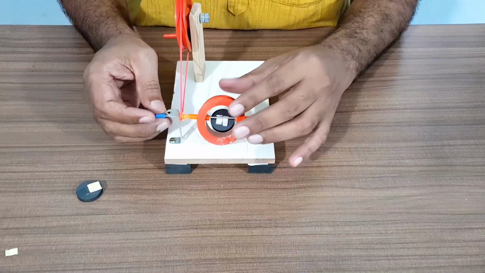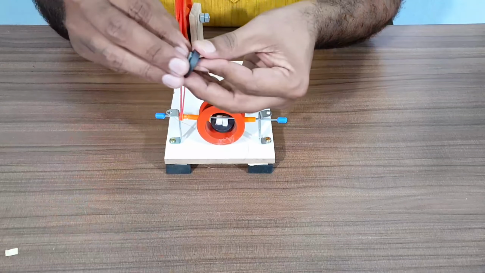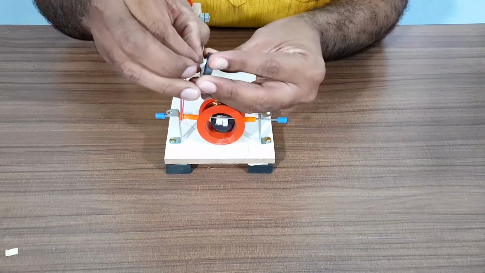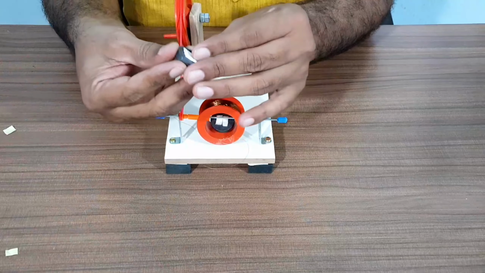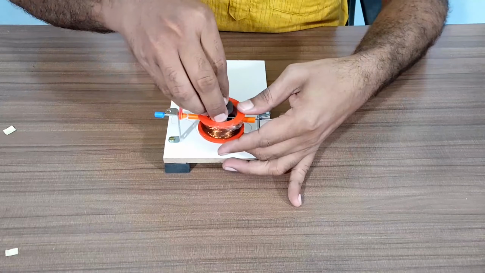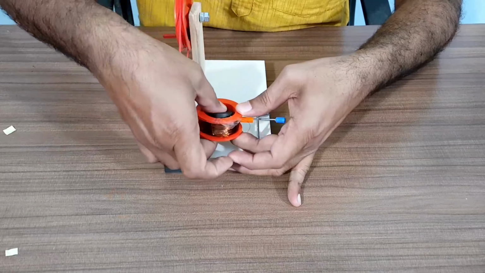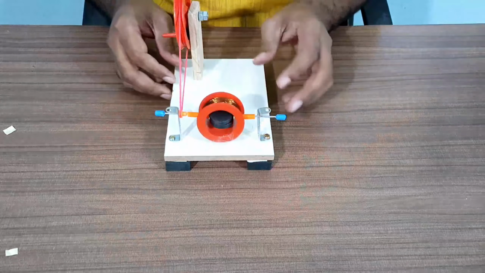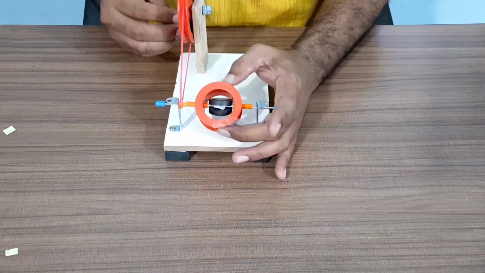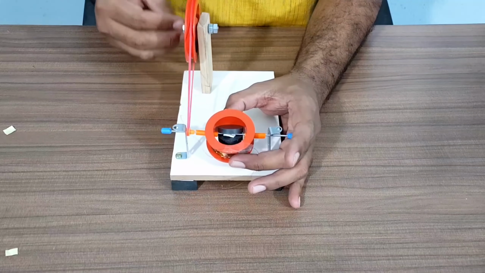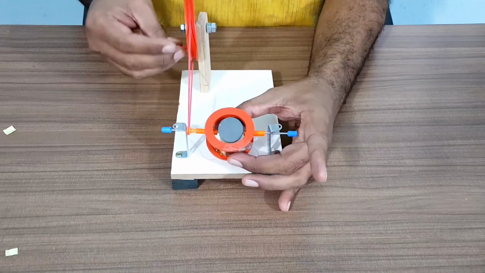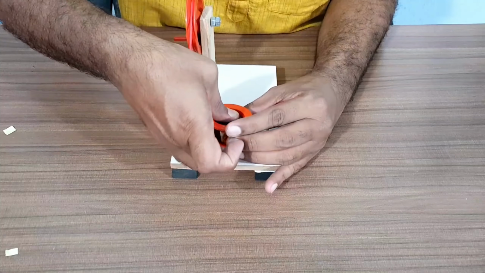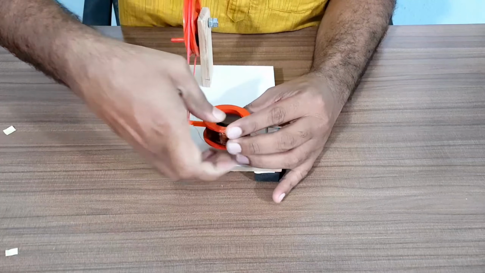And after this, from another side, we have to fix the magnet in the attracting position. For that also you have to be very careful, and then press them both and see. Now if I am moving this pulley, here it is obstructing, it is not moving. So it means that you have to change the position of the magnet a little bit.